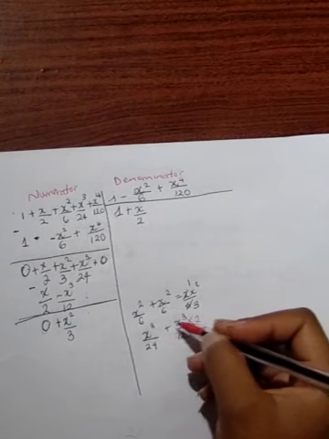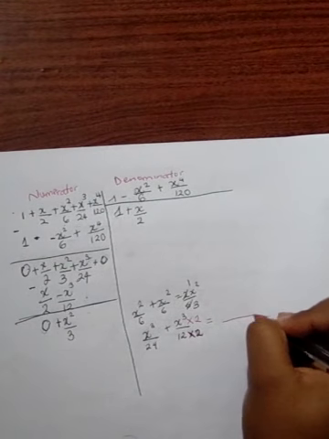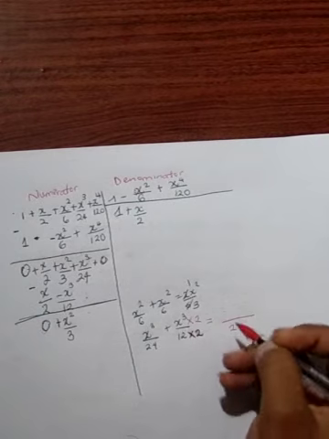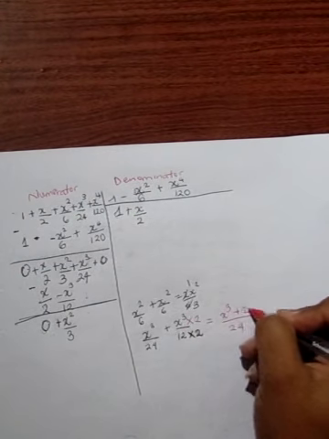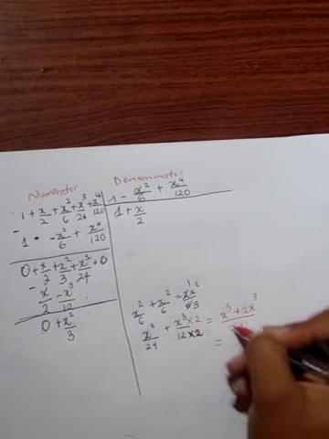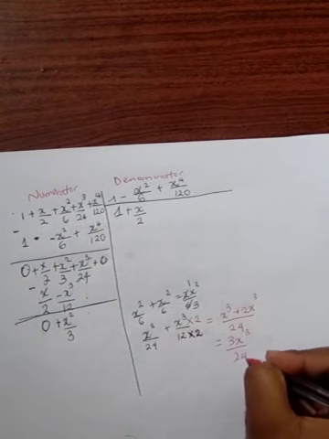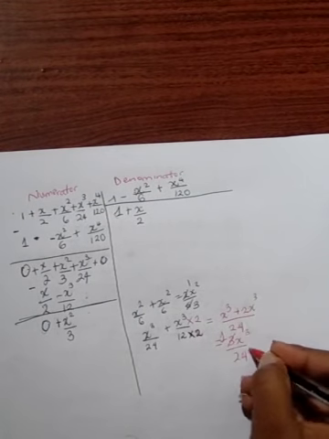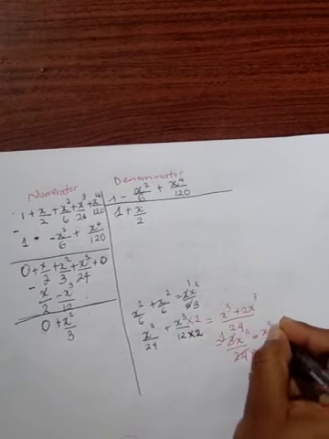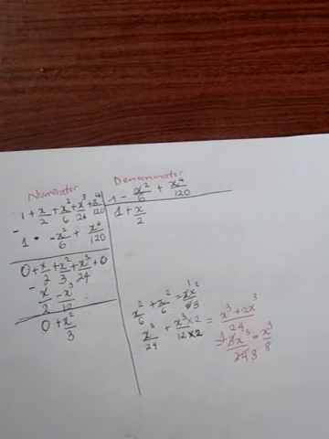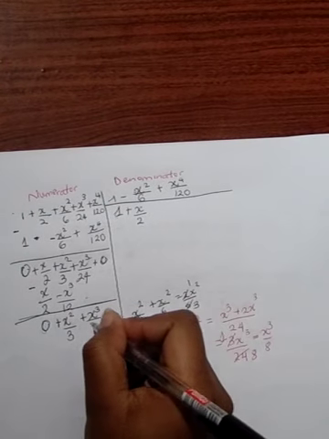So right here we'll be left with the same denominator, which is 24, and then x raised to the power of 3 plus 2 times x to the power of 3, that's 2x raised to the power of 3. That's going to give us 3x raised to the power of 3 over 24. And 3 and 24 will give me 8, so I'm left with x raised to the power of 3 over 8. So I replace what I have here, x raised to the power of 3 over 8.